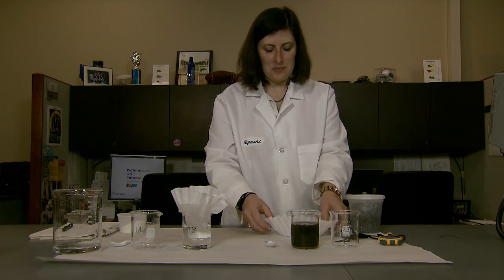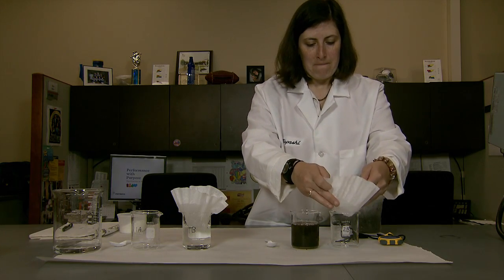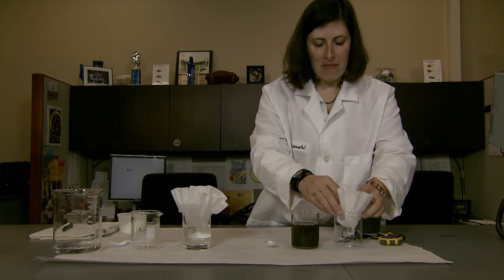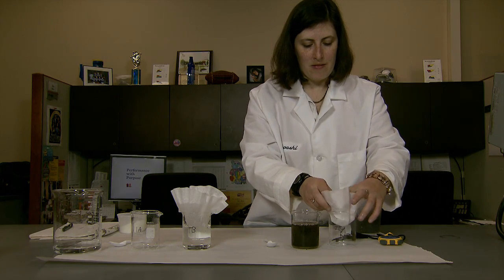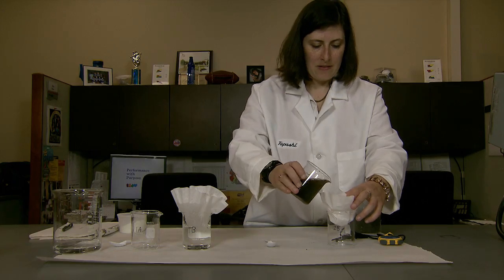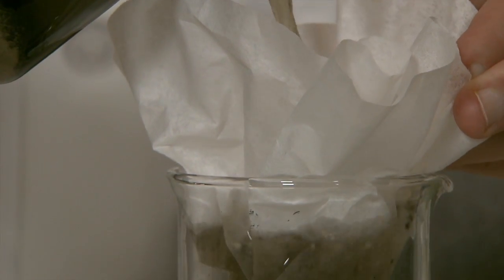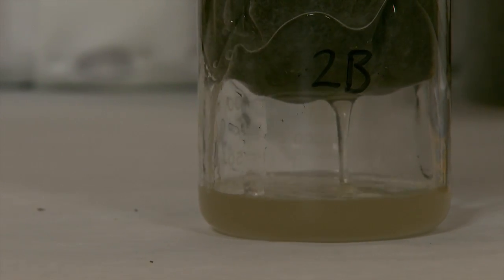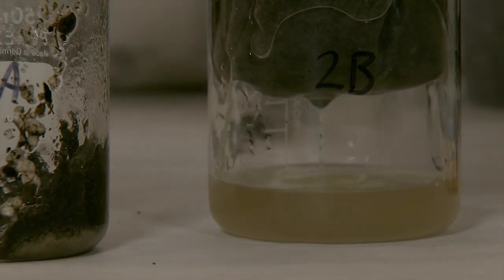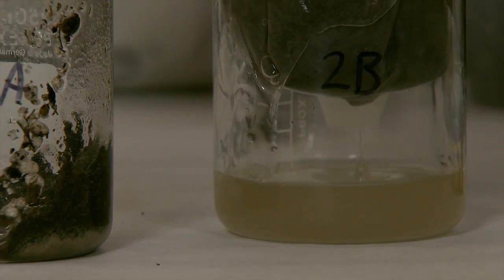You'll then pour the dirt water solution into the empty beaker labeled 2B through the coffee filter. You'll let it sit for 3 minutes and record what you see.